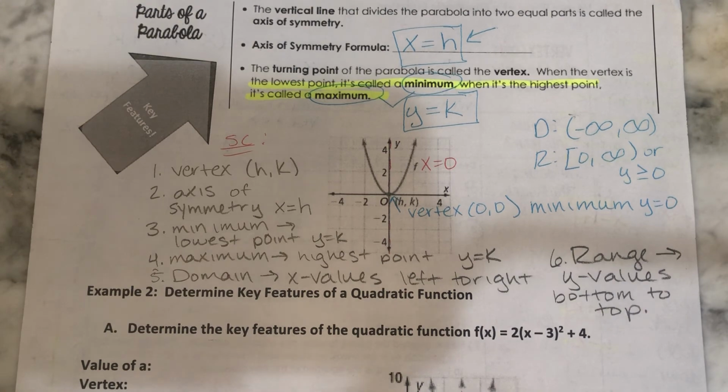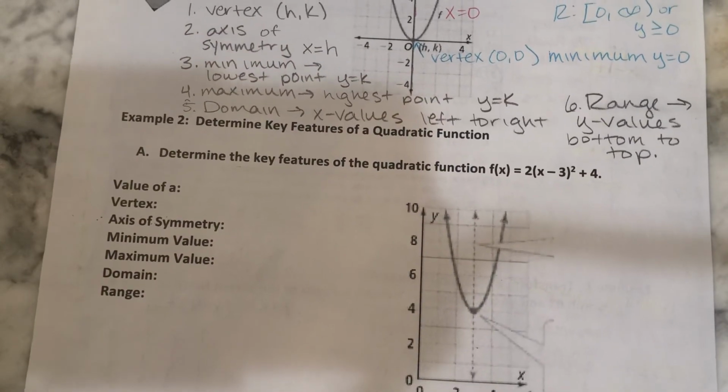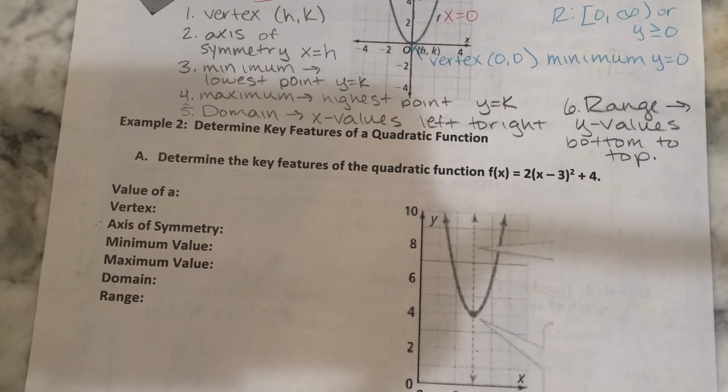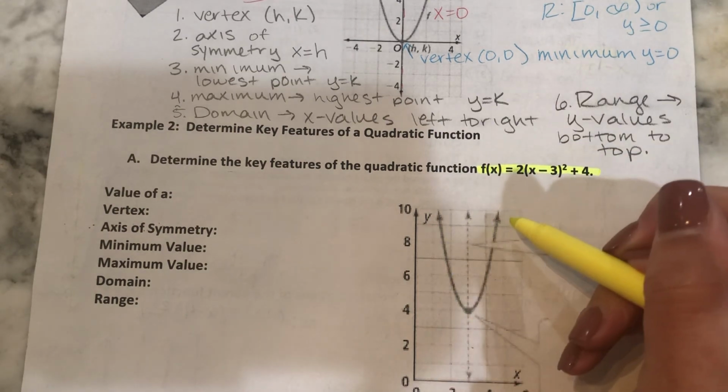Now let's look at a graph that is not the parent function, but it's a transformed parent function. So it says determine the key features of the quadratic function f of x equals 2 times (x minus 3) squared plus 4. So we're looking at this equation, and it's already graphed for us, which is nice.